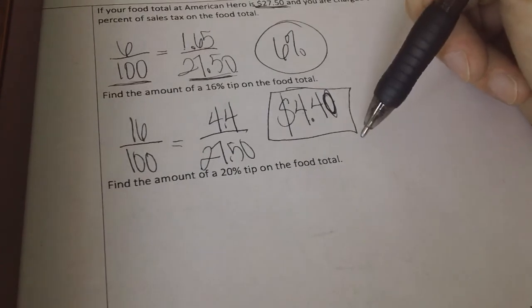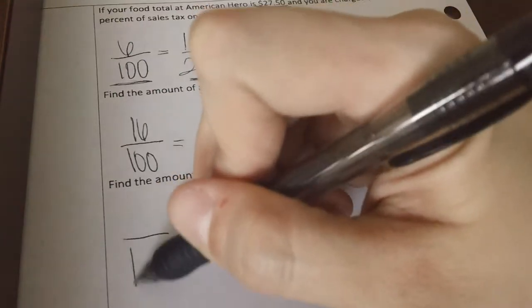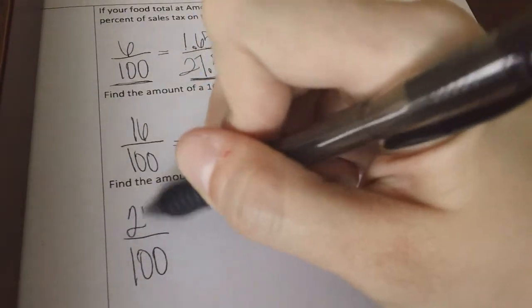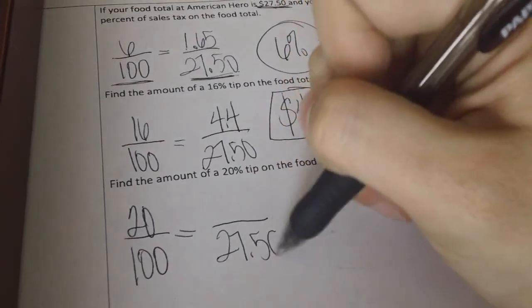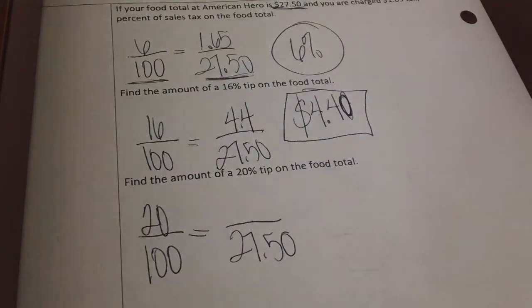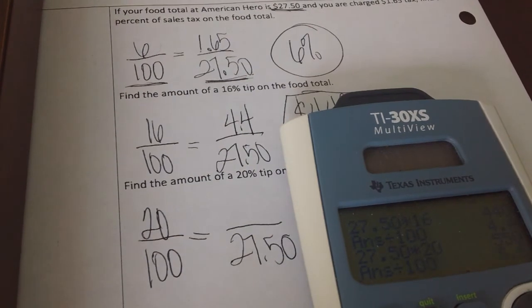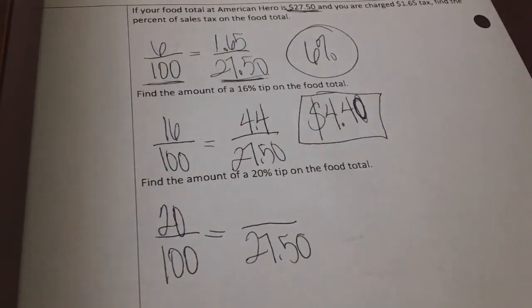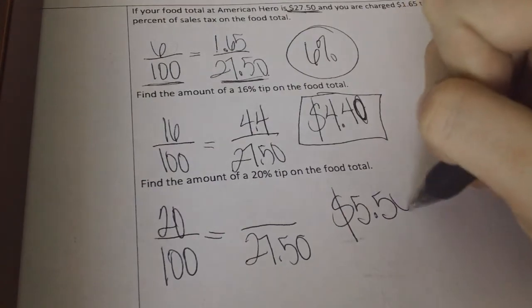On the last one, find the amount of a 20% tip on the food total. Alright, well, we have 100% and we're looking for 20, and my food total is still $27.50. So I should end up with more than $4.40 on a 20% tip. I have $27.50 times 20 divided by 100, and I get 5.5. So my answer is going to be $5.50.